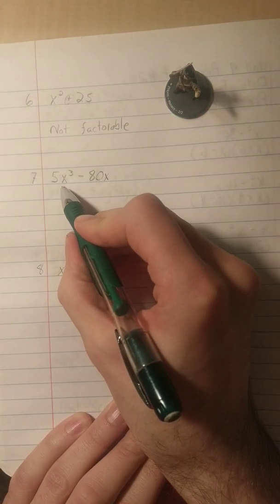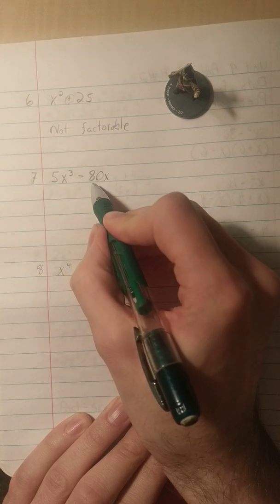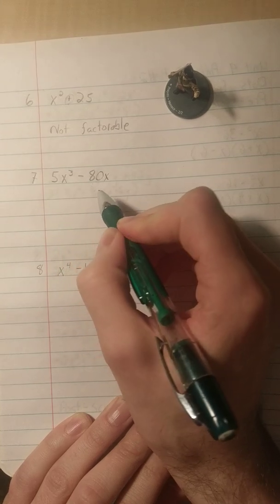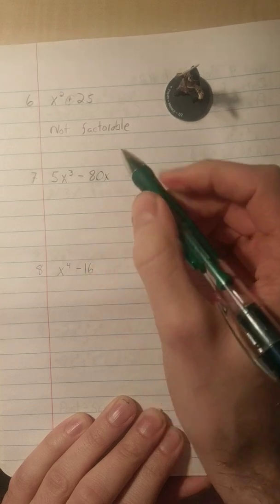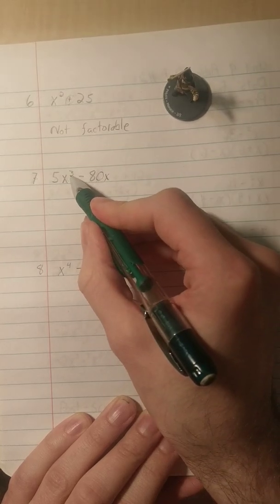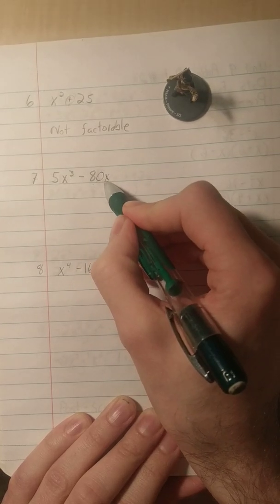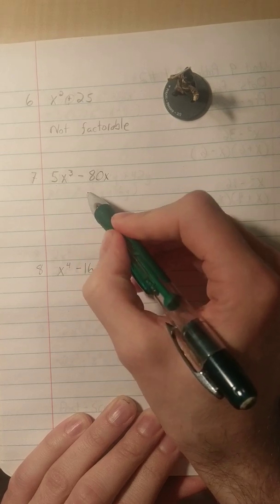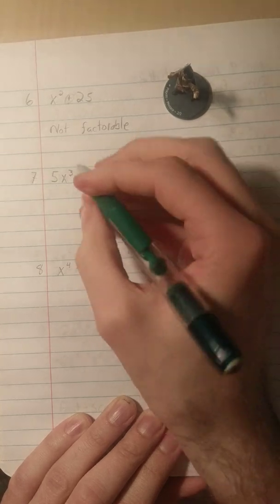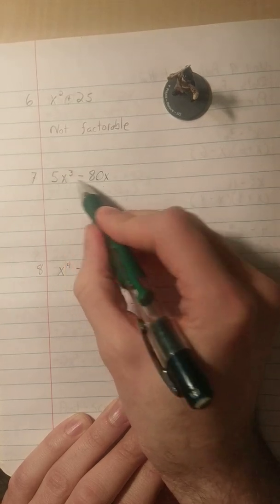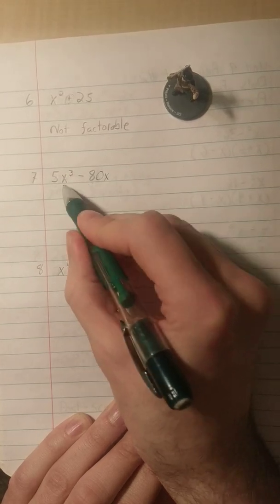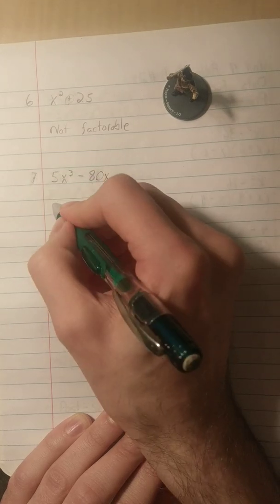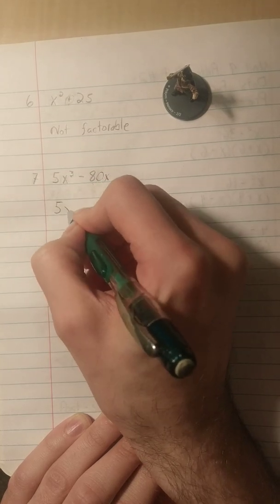In number 7, we notice that 5 and 80 are both not perfect squares. Neither are perfect squares. And we have x to the third, which is not a perfect square. But we can factor this using the greatest common factor first, and then maybe we'll be left with some perfect squares. So I notice both of these terms are divisible by 5, and they both have at least x. So I'll factor out 5x.